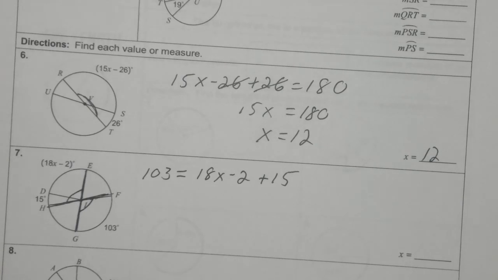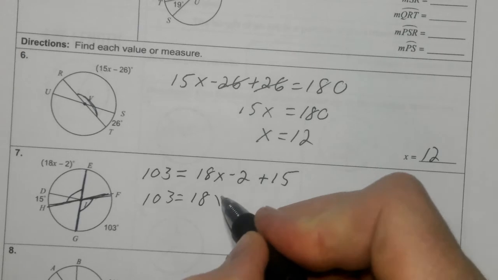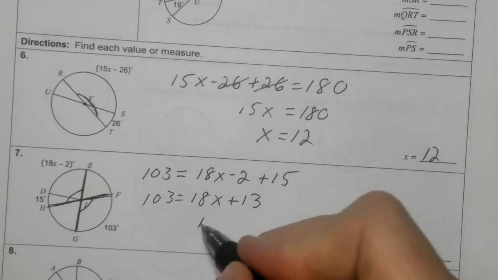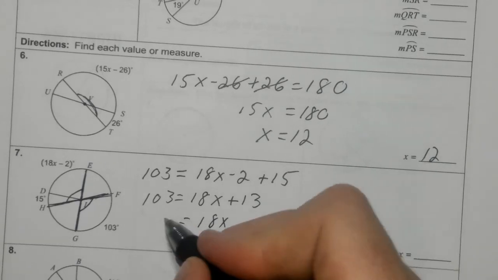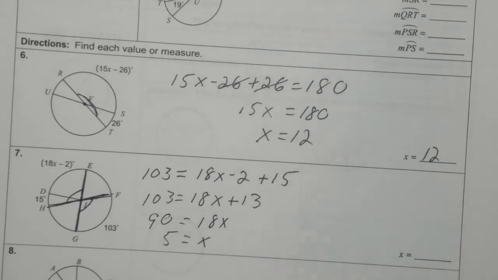Okay. So 103 equals 18x plus 13. So 18x equals 90. X is 5 when you divide both sides by 18. So now there's multiple ways to do all of these. This is just kind of the first thing that's coming to my head.